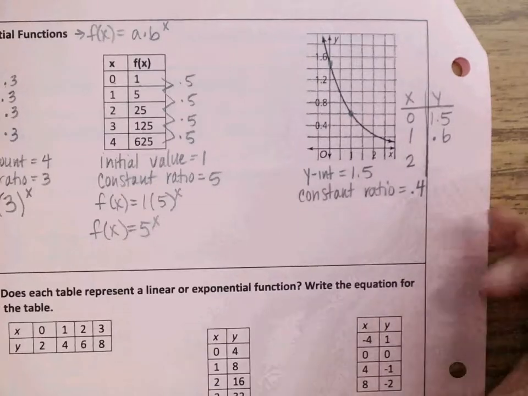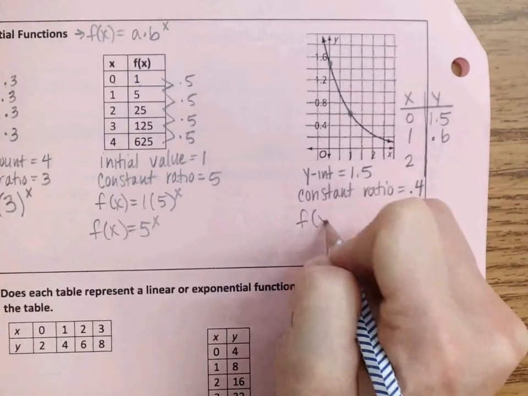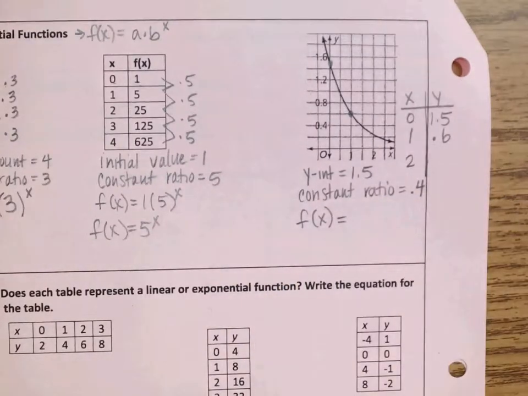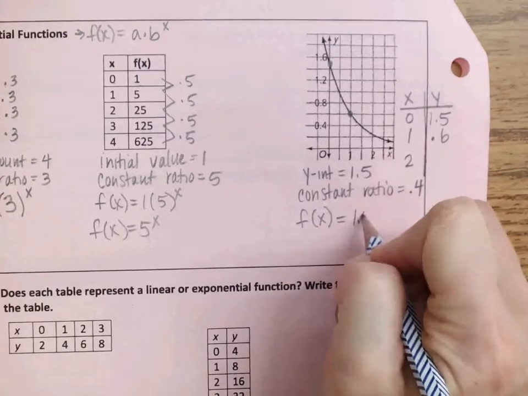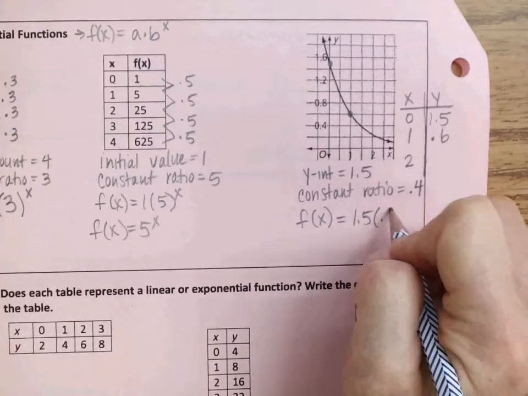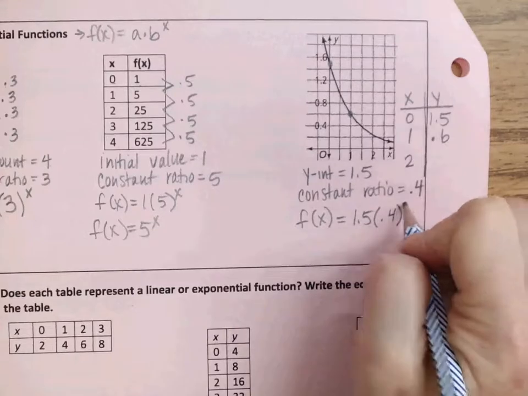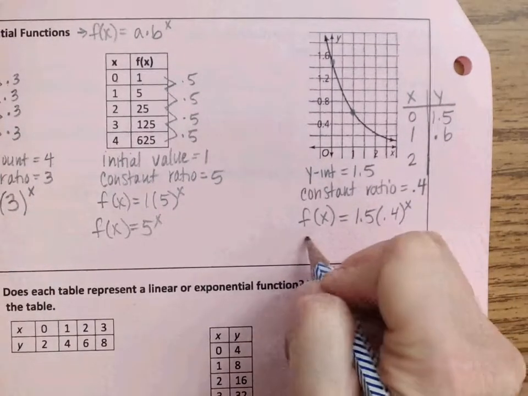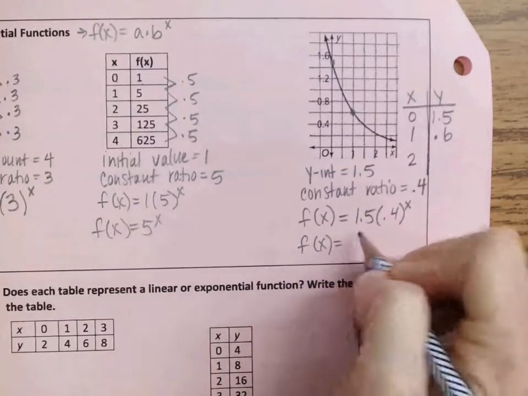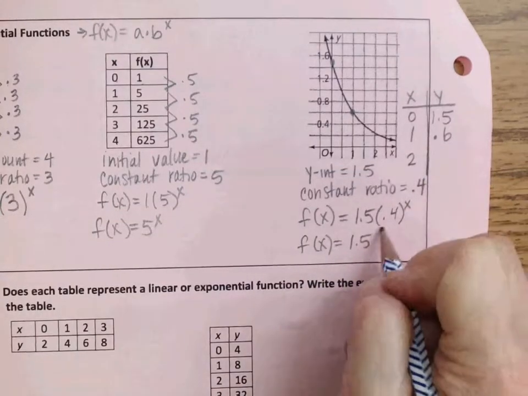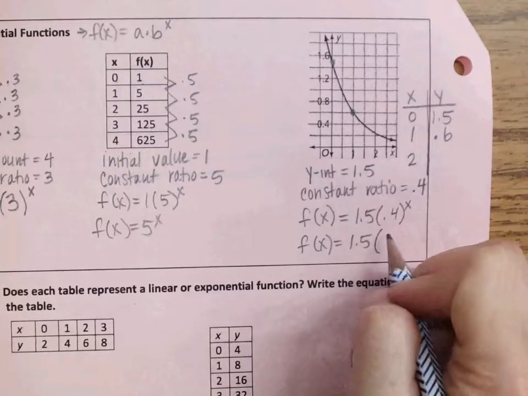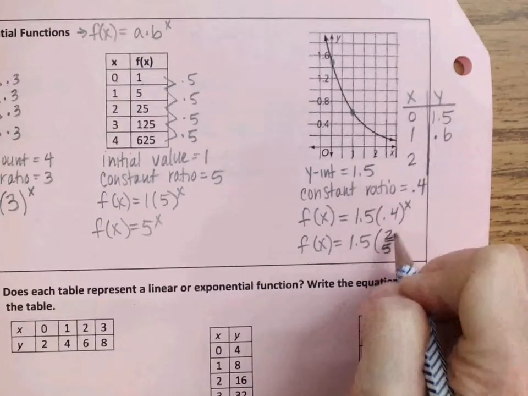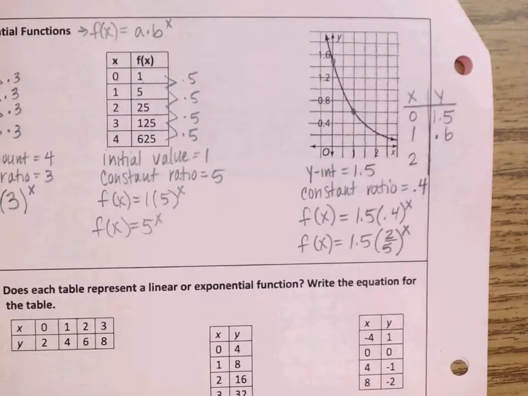And then let's go ahead and write this in our equation. So f of x is equal to 1.5 times 4/10 to the power of x. Okay? We could always write it as a fraction as well. 4/10 simplifies to 2/5. Either one will work.